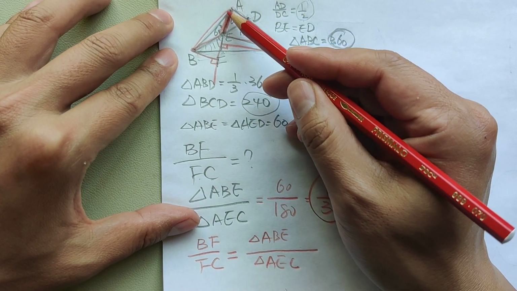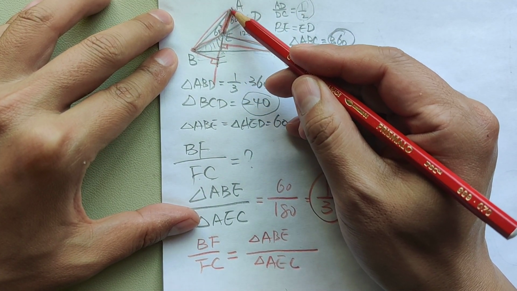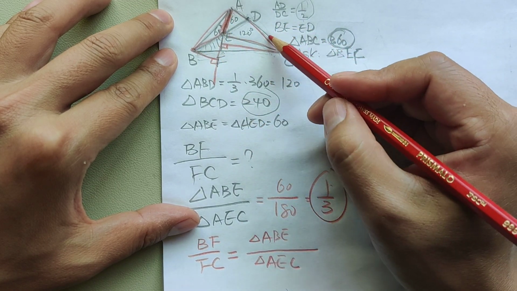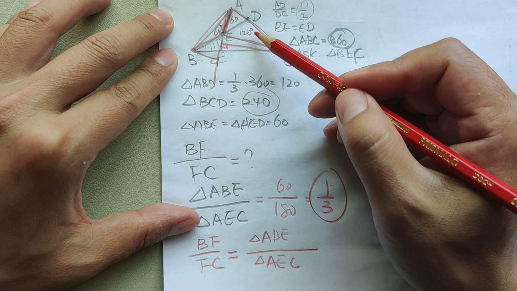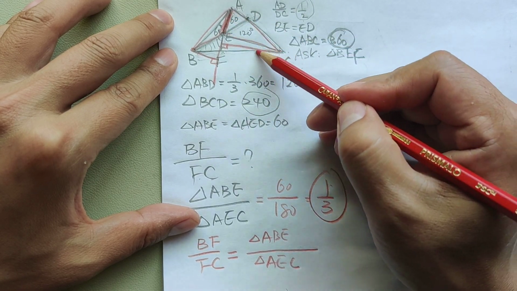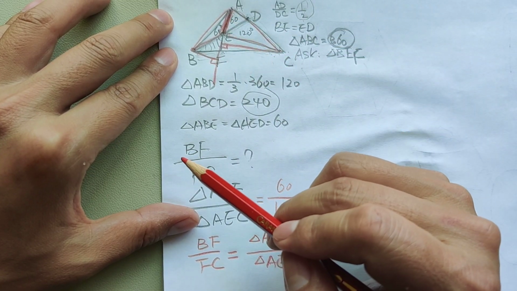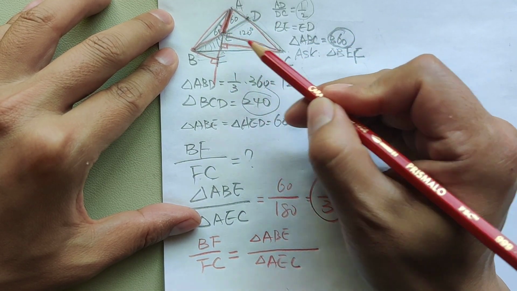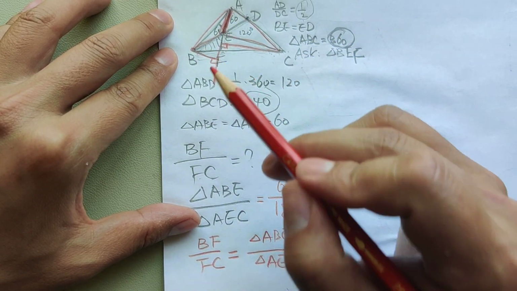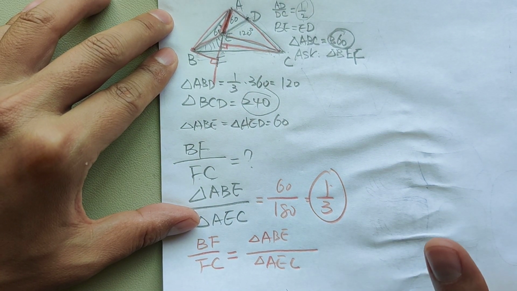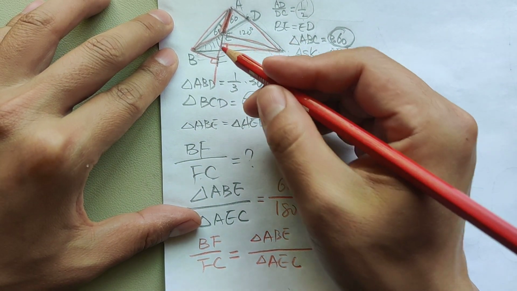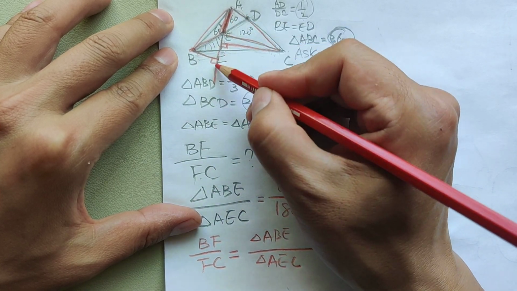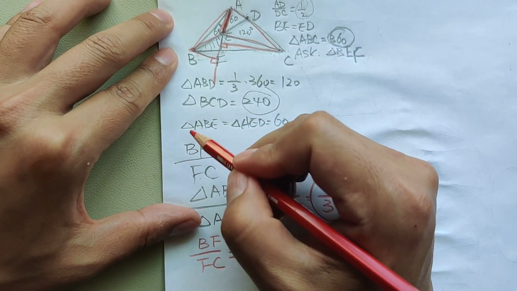You calculate ABE by using AE as the base and this height. You calculate AEC by using AE as the base and this height here. So they're the same base, so the ratio of these two heights is the area ratio. And you look at these two heights here, from B to AE, from C to AE.